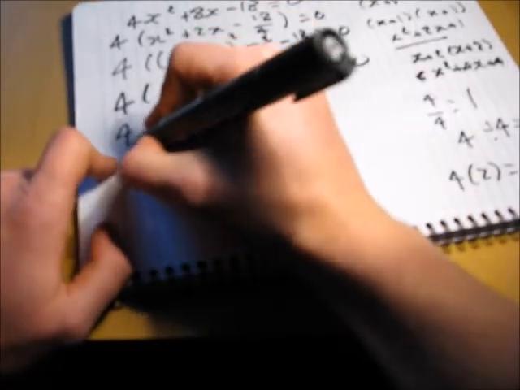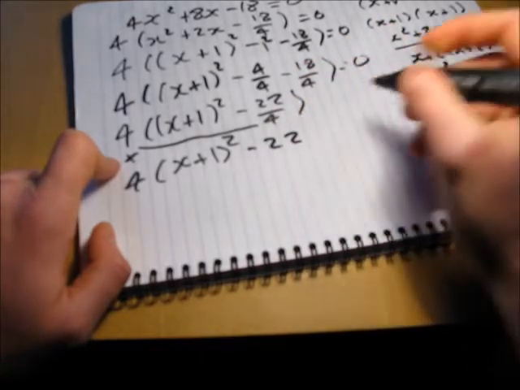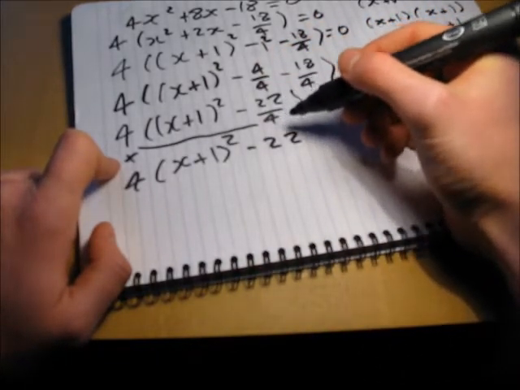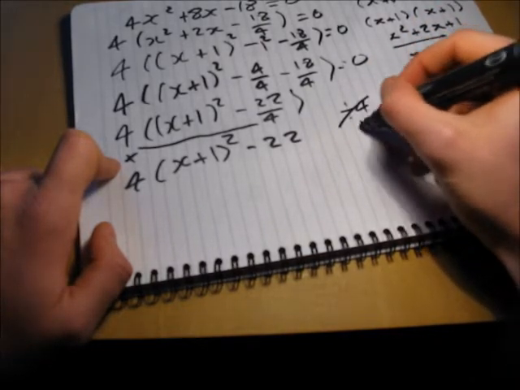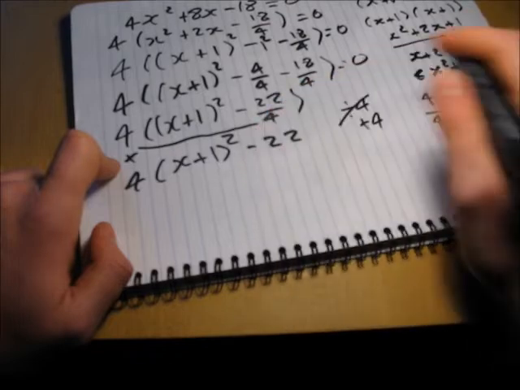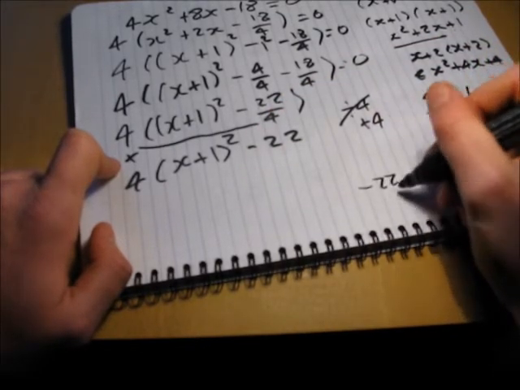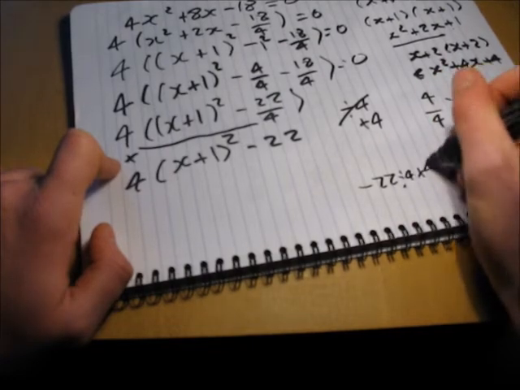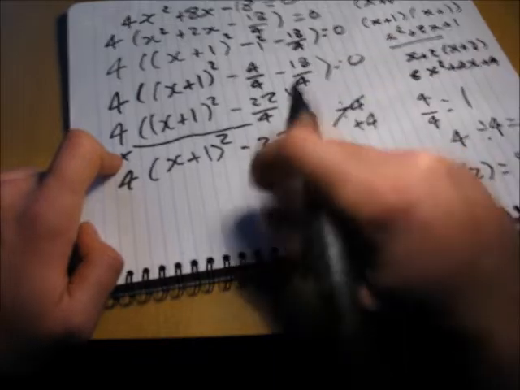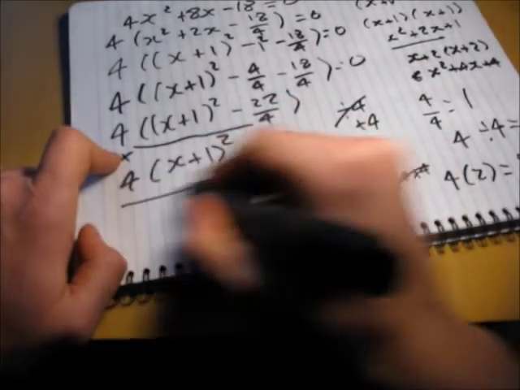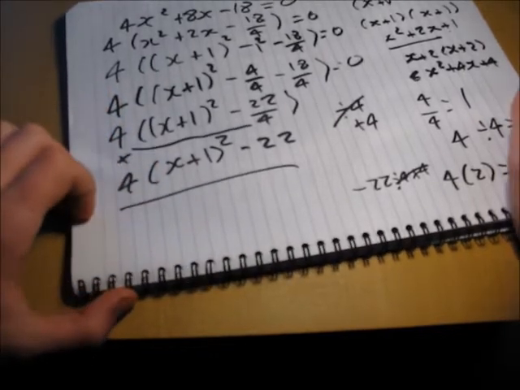Okay, so we're going to times that by that, and you're going to see that we get minus 22 because it's 4 times something divided by 4. So the divided by 4 is cancelled out by the times 4. Okay, hope you can understand that. It's like saying minus 22 divided by 4 times 4. It's just going to get cancelled out. Okay, so that's just minus 22, and now you've got it in your complete the square form. 4(x plus 1) squared minus 22, and now I'm going to show you how to find the minimum point.